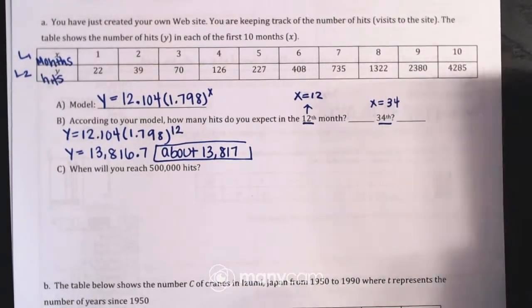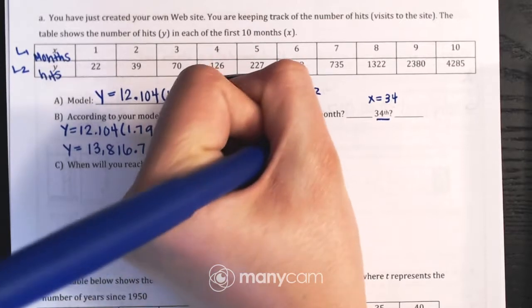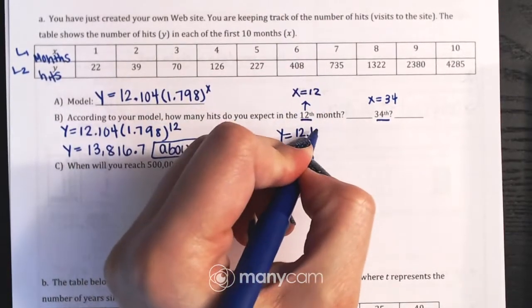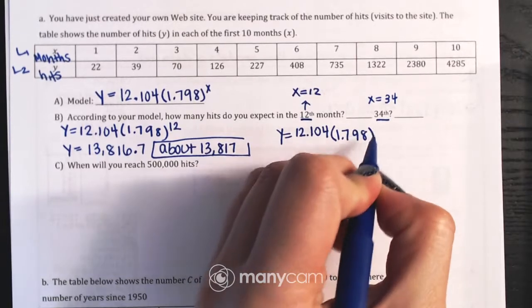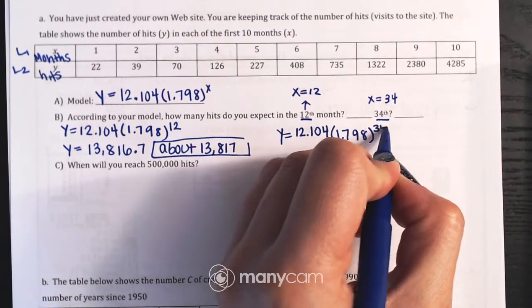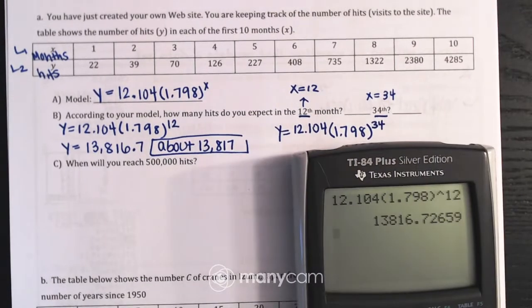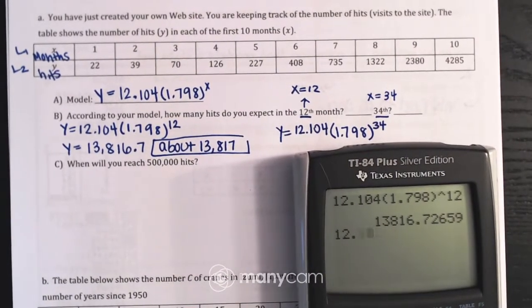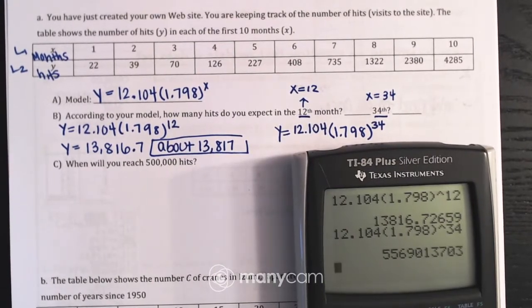And then we'll do the same thing for the 34th. So y equals 12.104 times 1.798. Now instead of x, we'll have 34. We'll type that into the calculator. So the 34th power.